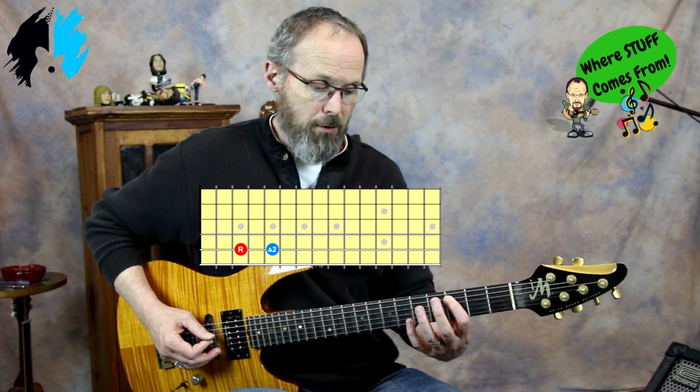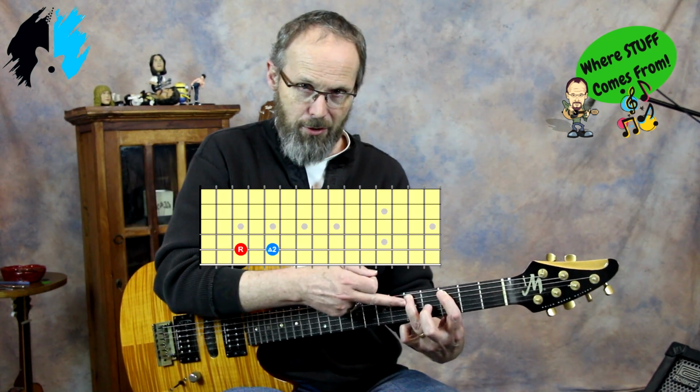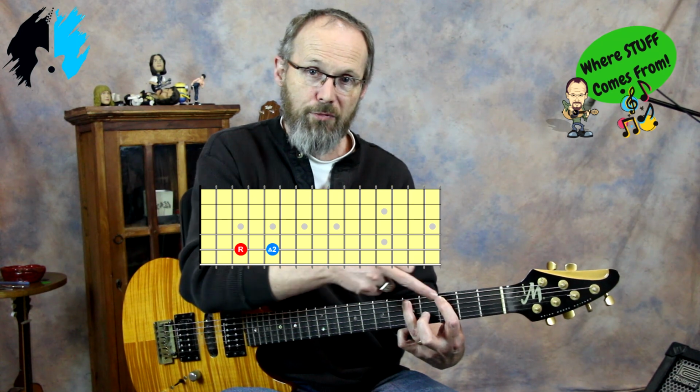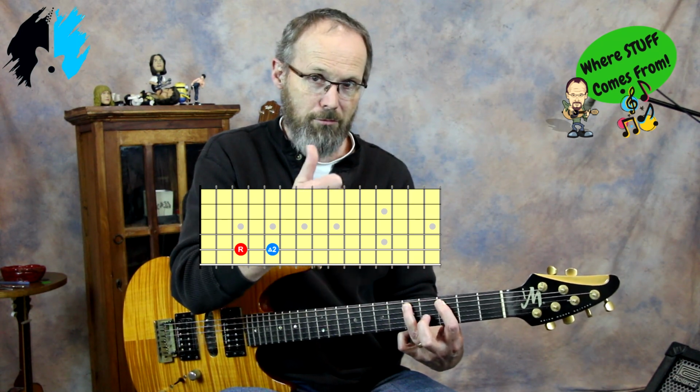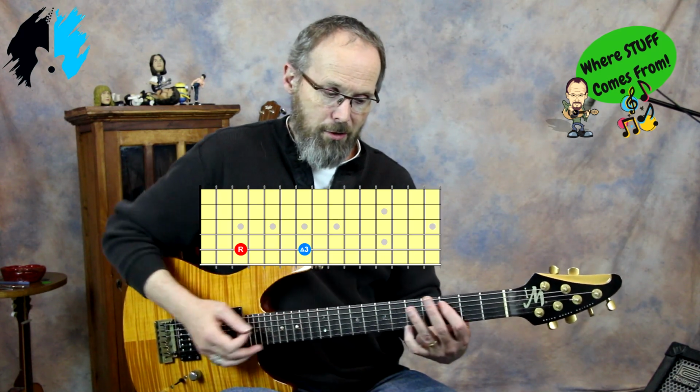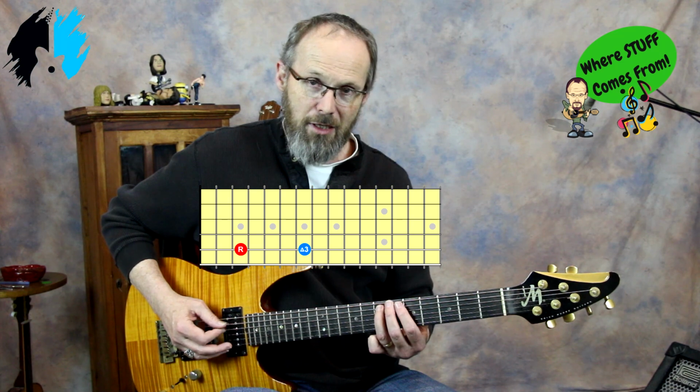Okay, now let's look at the intervals from the root. You already know this one. That's a tone, and it's 2 frets up from the root. We've got that. That's the E note, C, D, E.